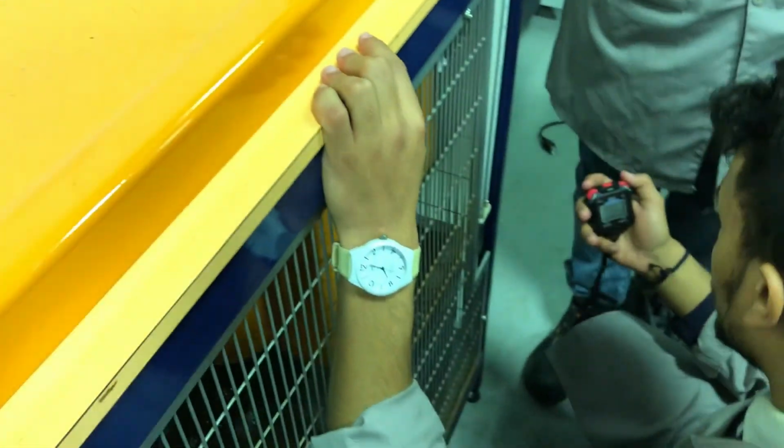Close this. And measure the time from sit down here. Yes, from 0 to 10 we can write 10 liter.